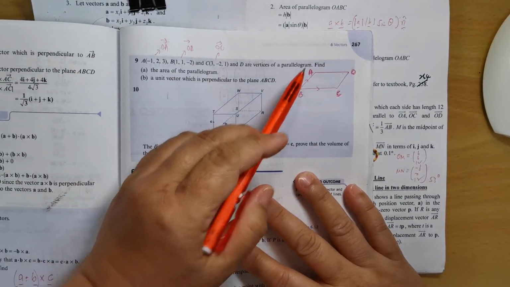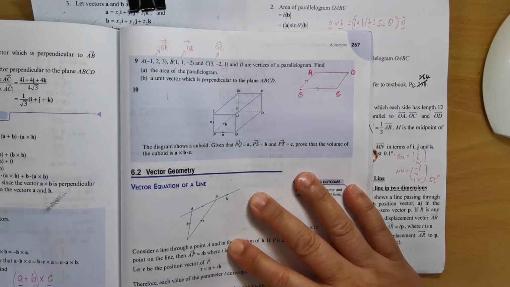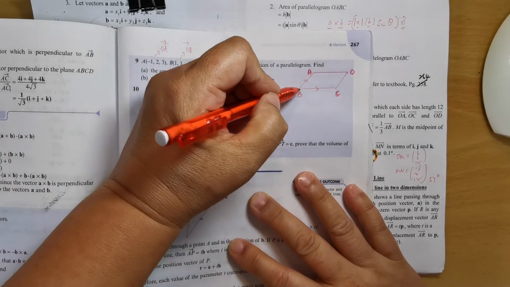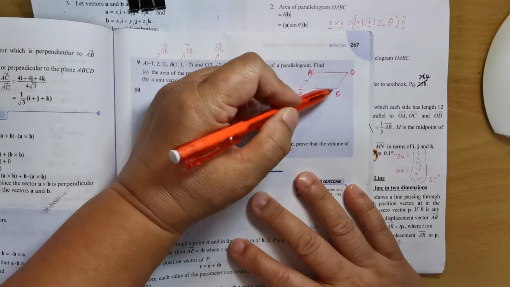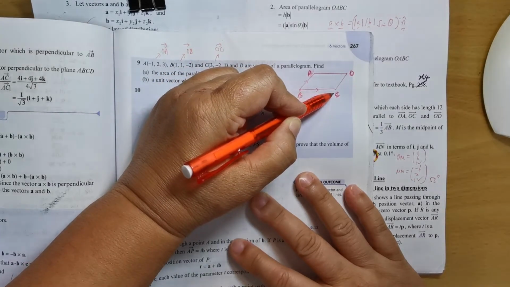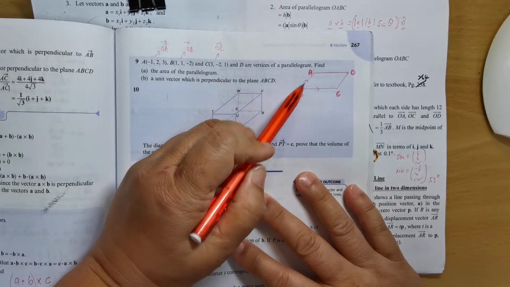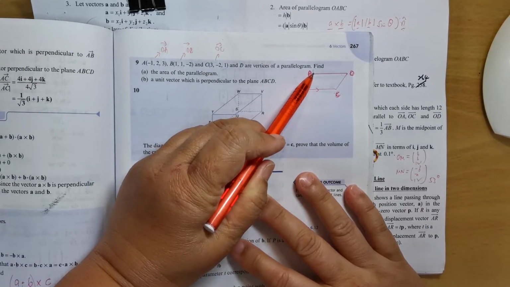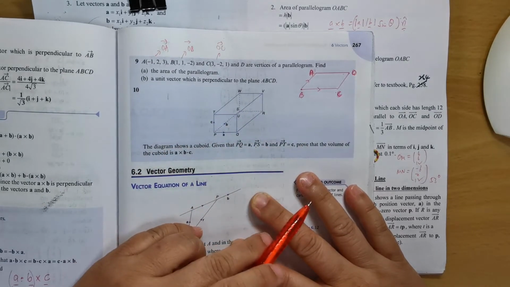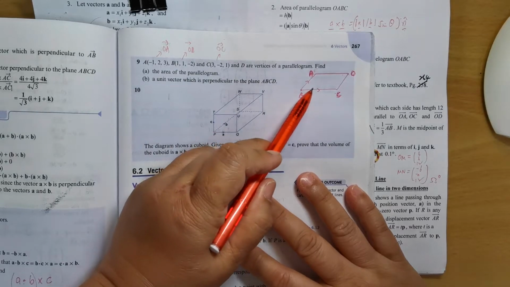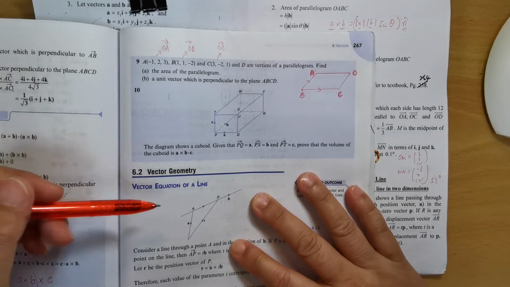To find the area, we know that we need to cross two adjacent vectors of this parallelogram. So we can choose BA, and you must follow the direction. We choose BA and BC as the adjacent sides. Since you already have OA, OB, OC, there is no problem calculating BA. You must use BA, not AB, remember? And find BC, then find the cross product. The modulus of the cross product will be the area of the parallelogram. Later we will discuss 2 examples, so from there you get the idea.